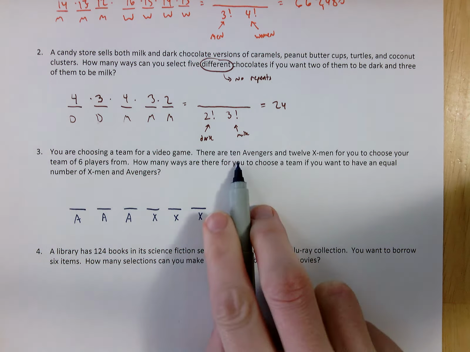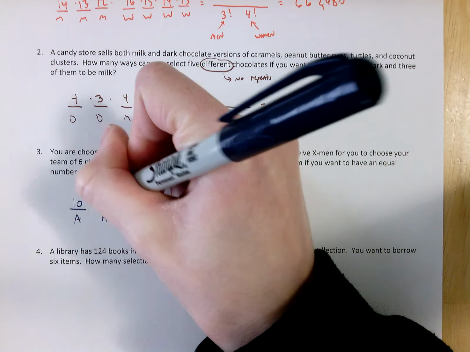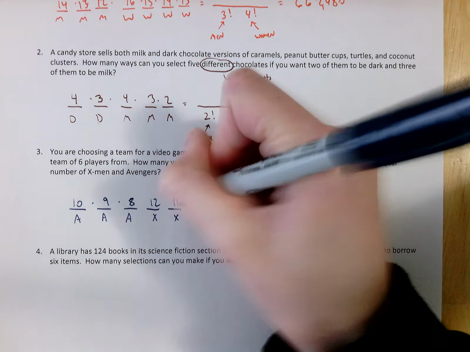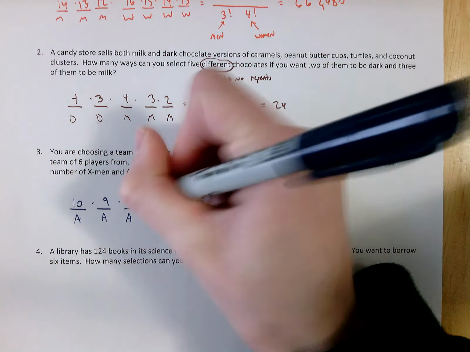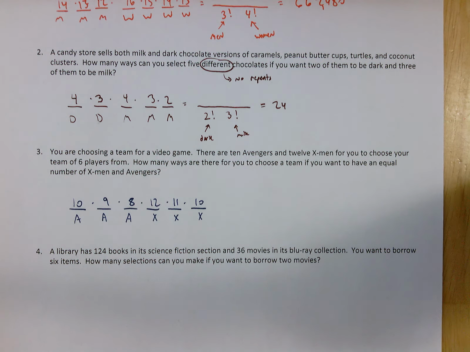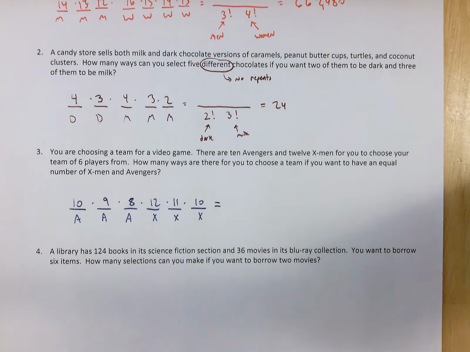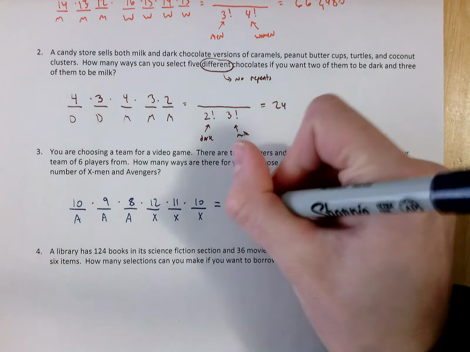Okay, so there's 10 Avengers to choose from. So 10, 9, 8. Right? And then there's 12 X-Men to choose from. So 12, 11, 10. All right, so there's our general setup. Now we're making a team. When you make a team, it doesn't matter who you choose first and who you choose last, right? So we're just forming a team. It's not dodgeball. There's no competition where you got to get the good players first so that the other guy doesn't get it, right? So I'm going to multiply all that out.